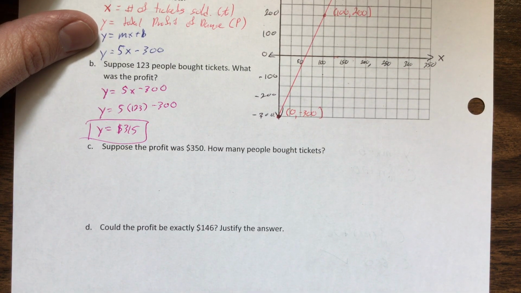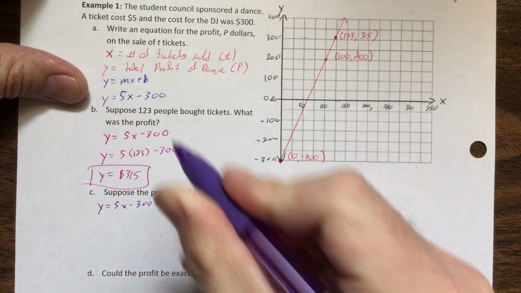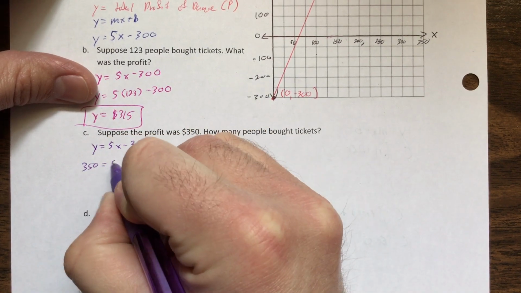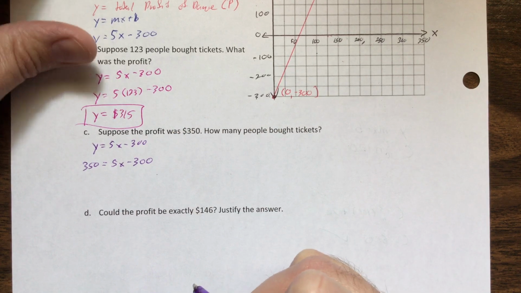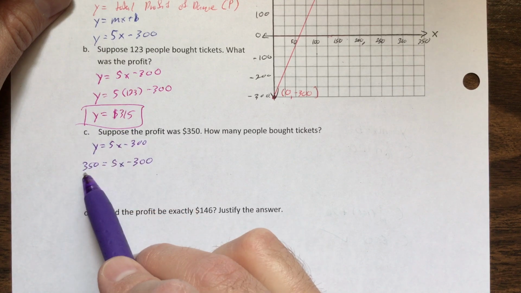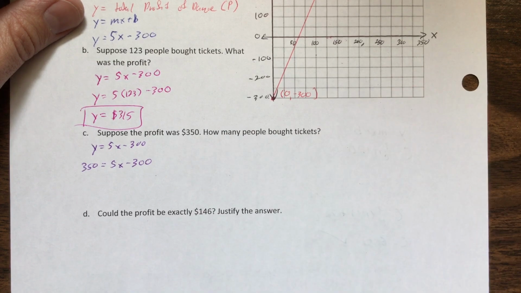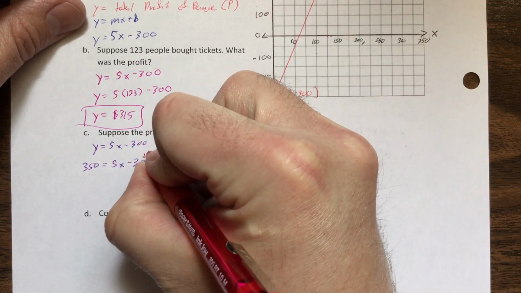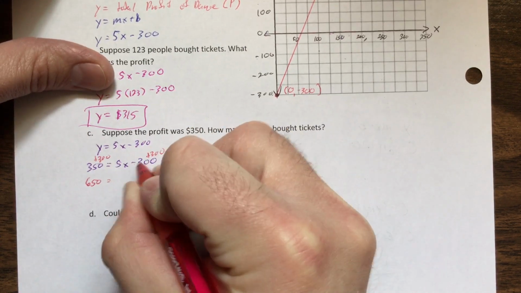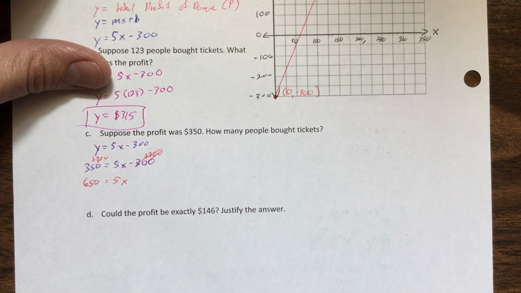We're going to use our exact same formula, y equals 5x minus 300. But now we're told a profit, and we know that the profit is our y value. So we're going to put 350 into our y value there. 350 equals 5x minus 300. Now we need to solve for x. To solve for x, we need to move everything else onto the other side. We have a term right here that we can just move over, and to do that, all we do is add 300 to both sides. So this becomes 650, and this cancels out. So this becomes 5x. That's how we move that term over.